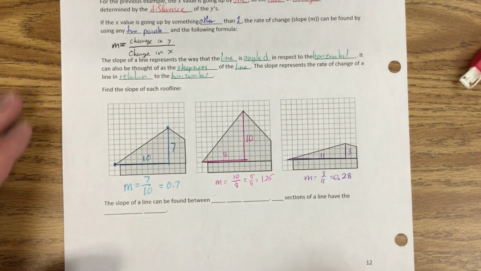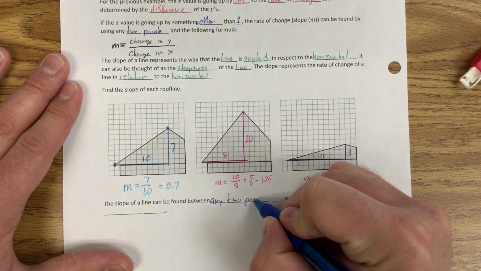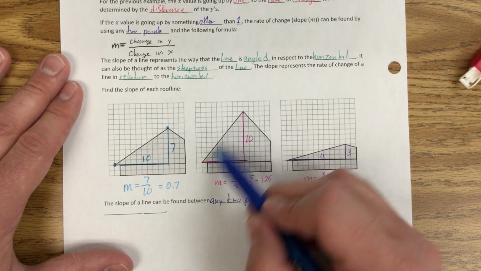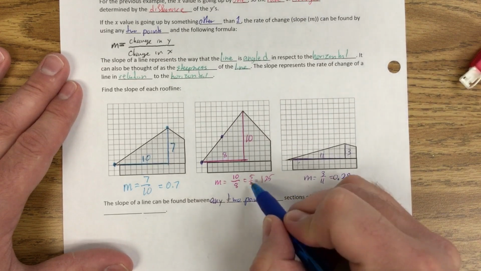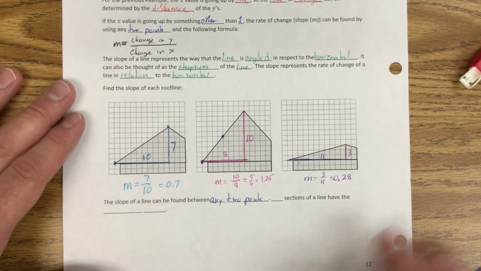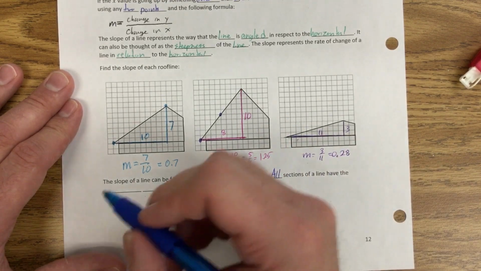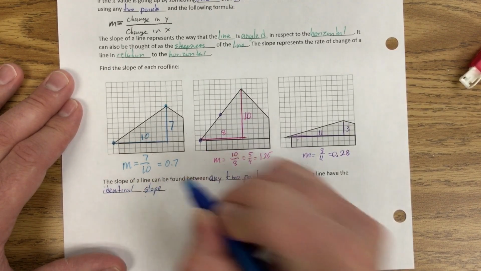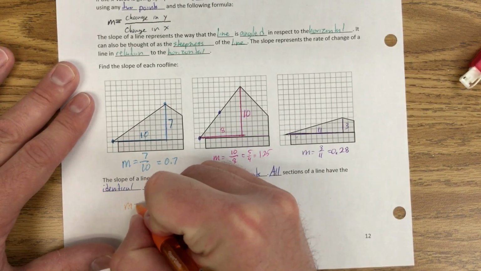Now, the slope of the line can be found between any 2 points that are along a line. I decided to choose the top and the bottom, but if we had another nice point somewhere along the line, like here we could do this point and this point, it's 4 and 5, there we go, we would find the same slope. All sections of a line have the identical slope. All sections of the line have the exact same slope, no difference there.